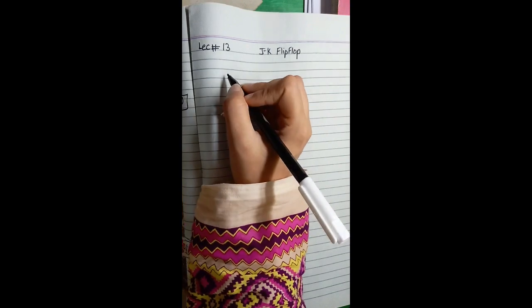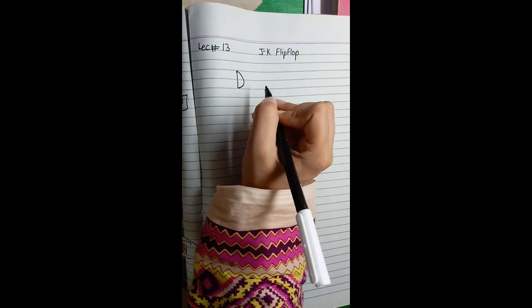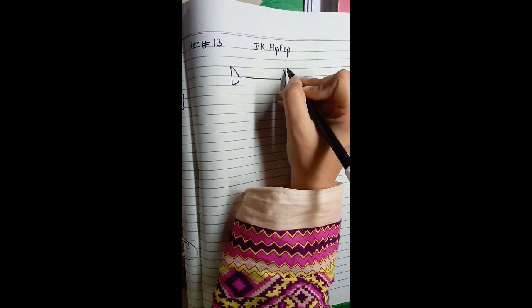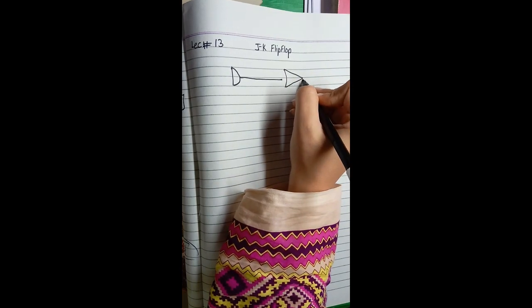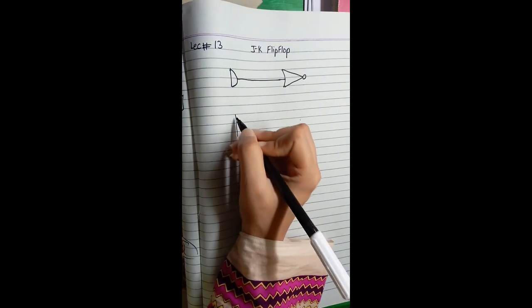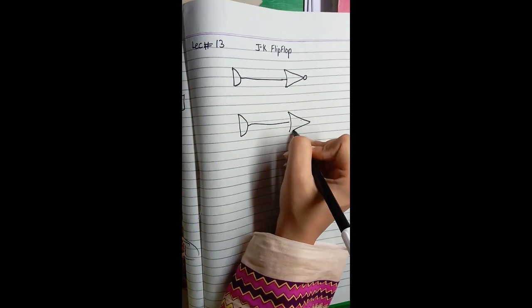In this lecture we will see how we can make the circuit diagram of the JK flip-flop and its table. The diagram starts with the AND gate and we will have the NOR gate in it. Simply we can draw the AND gate first. This is our AND gate and it will be connected to the NOR gate. This is our NOR gate, and we will repeat it again: AND gate and the NOR gate.